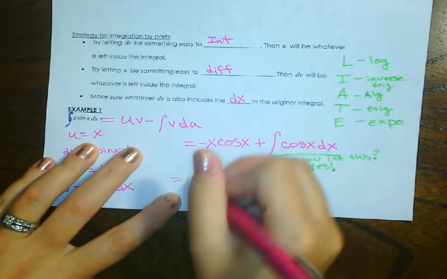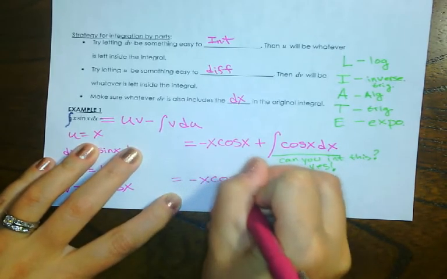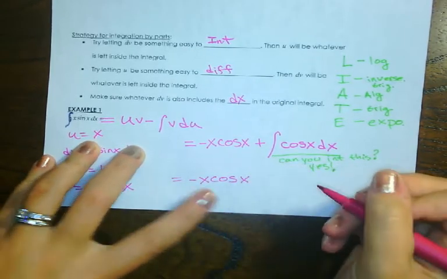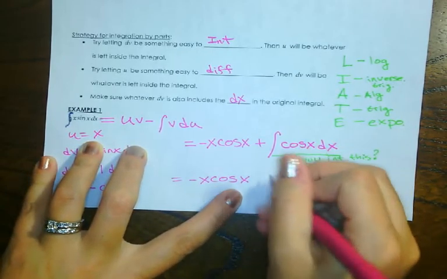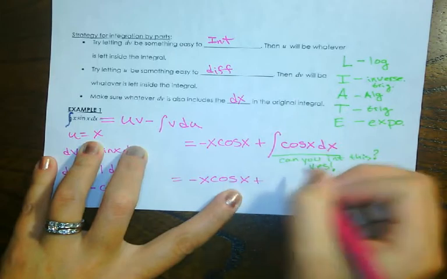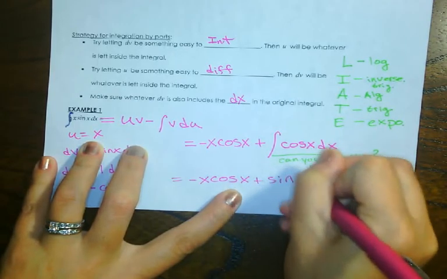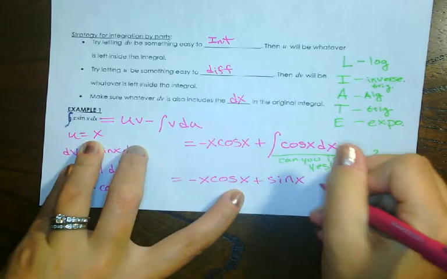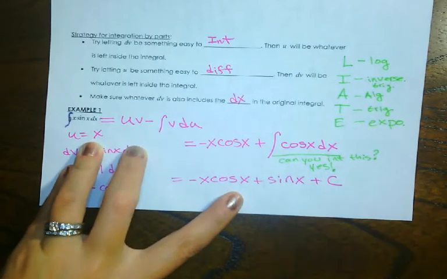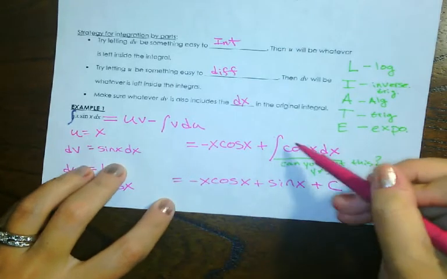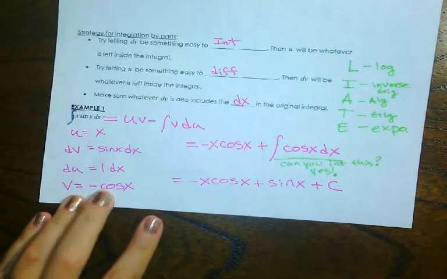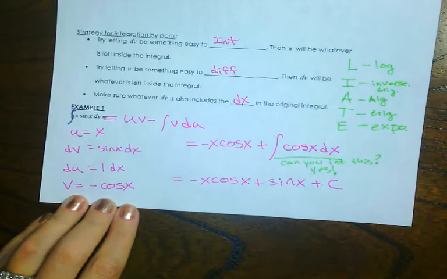So I'm just going to recopy the left-hand side, so negative x cos x, and then plus the integral of cosine, which is sine x, and of course, because it's an indefinite integral, I'm going to have a plus c on the end. Once you integrate here, you're going to have that plus c, so we'll just put it right there. Okay, and that's your answer.